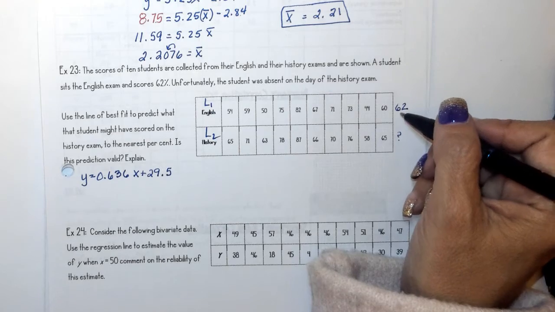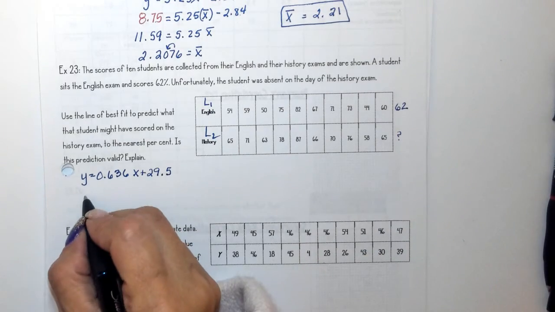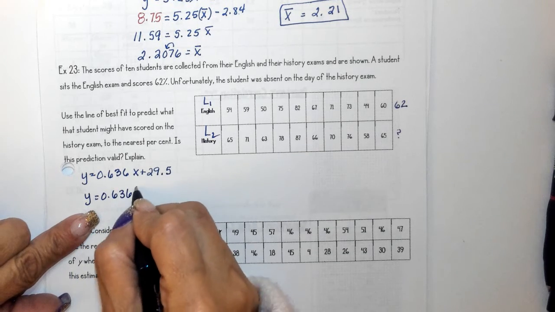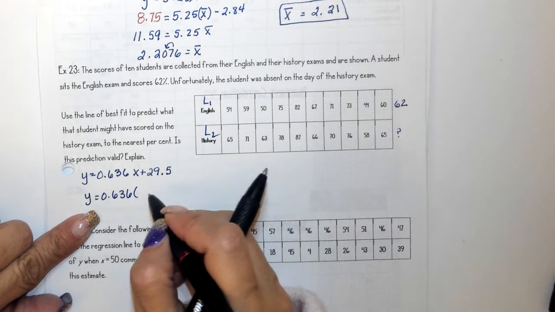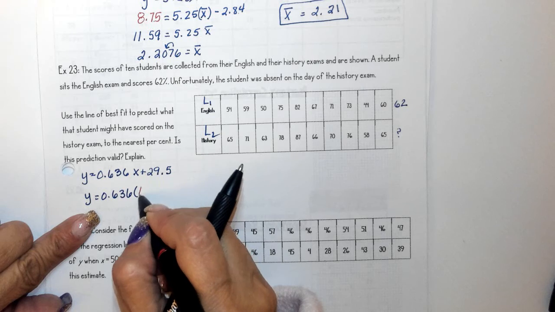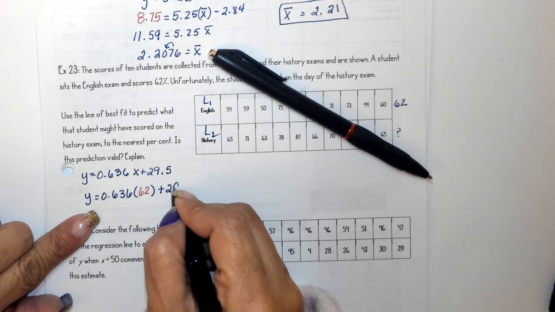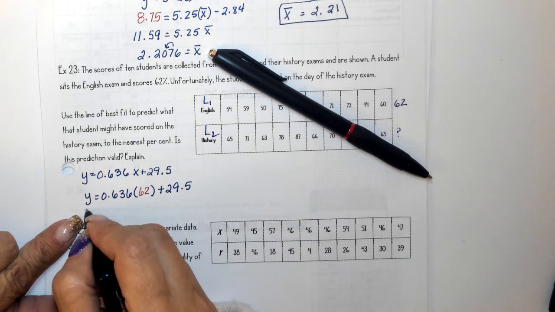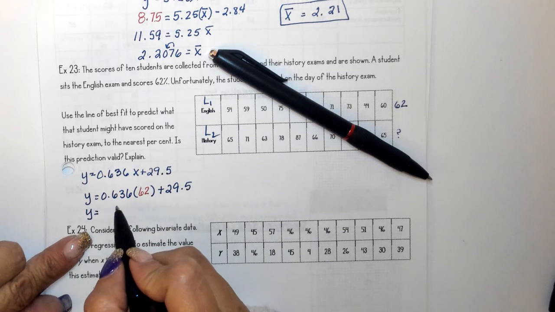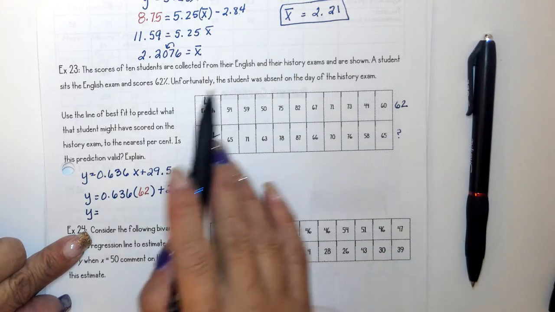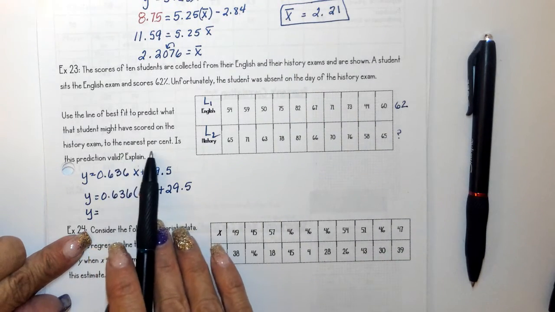So I'm just going to substitute it in. Are y'all good with that? So I'm going to say y equals 0.636. I'm going to plug in 62 for his grade there, because he got a 62 on the English, plus 29.5. Okay, I'm going to plug that in. Make sure I didn't miss a decimal, the nearest percent.